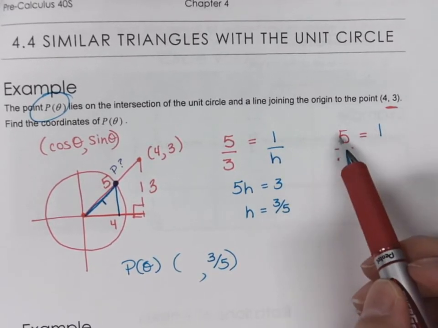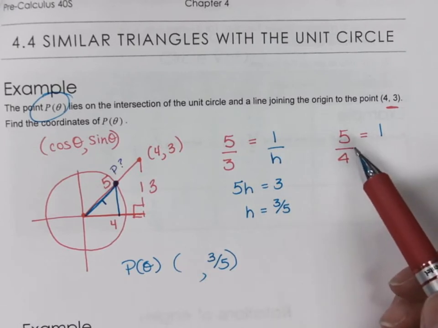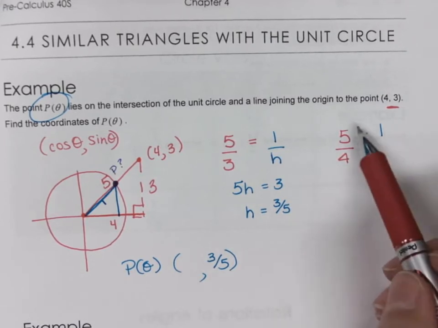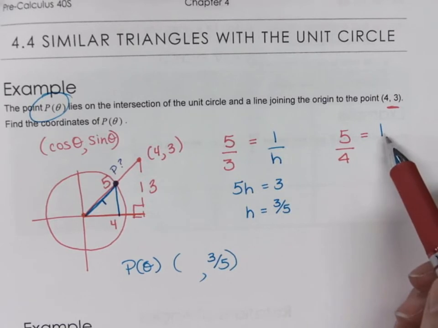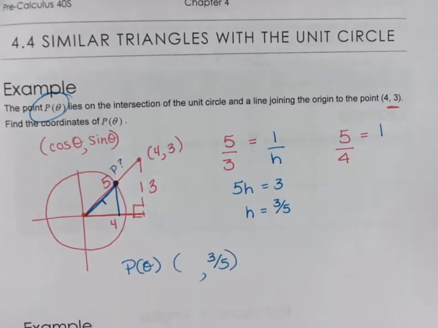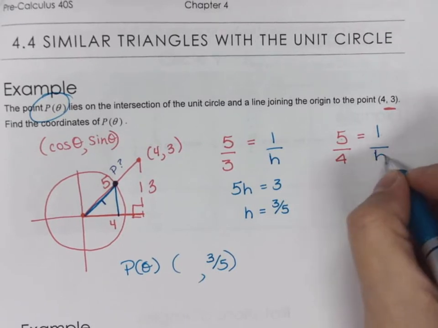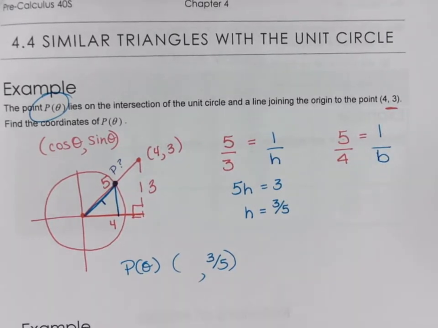You notice that the similar sides are on the top of my fractions. They have to be on the same level. You can't have 5 in the numerator and 1 in the denominator. You can put them both in the denominator, it won't affect anything. So this is over, I'm going to call this B for base.